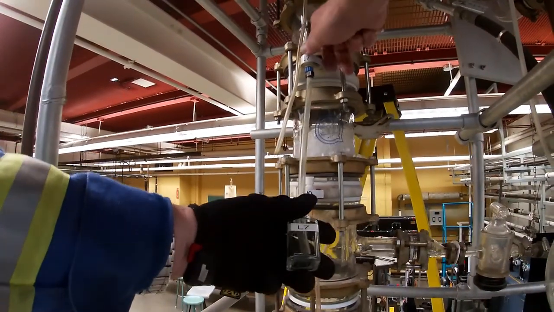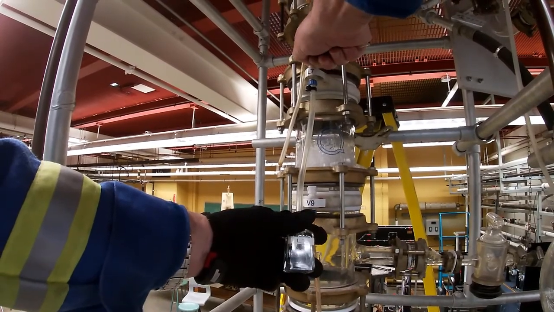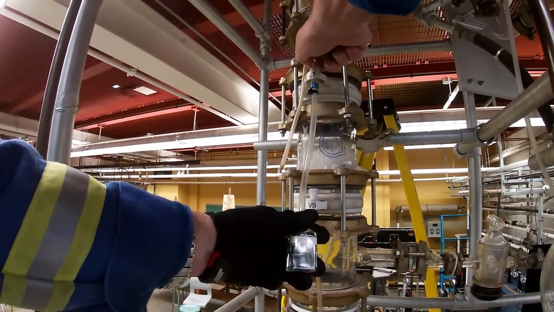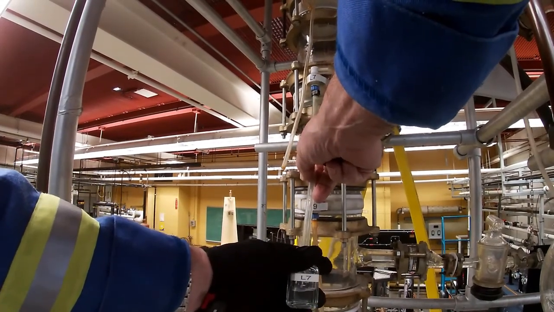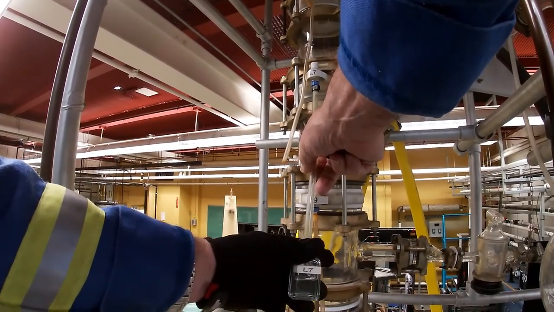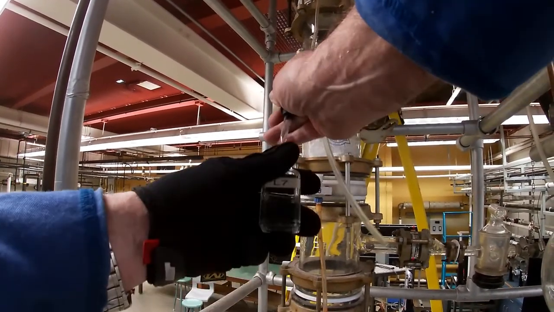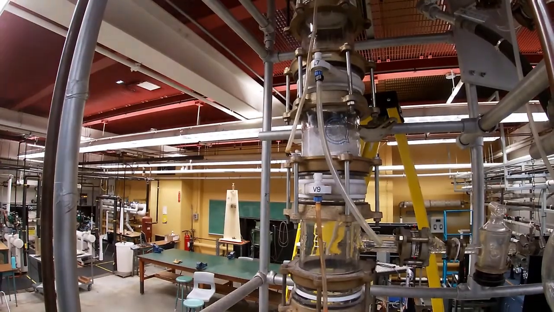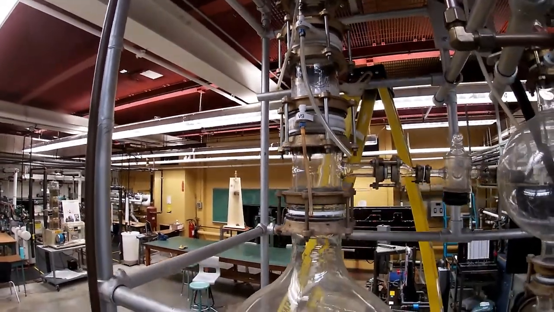Now, open the valve. Okay, we're going to go over the other side.